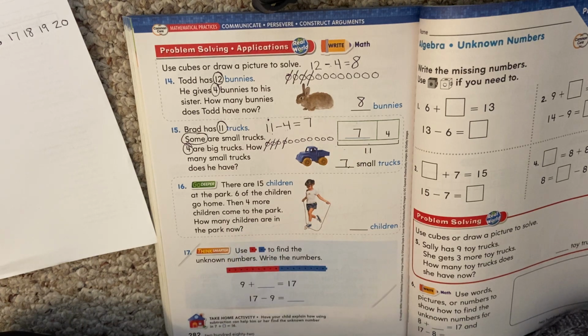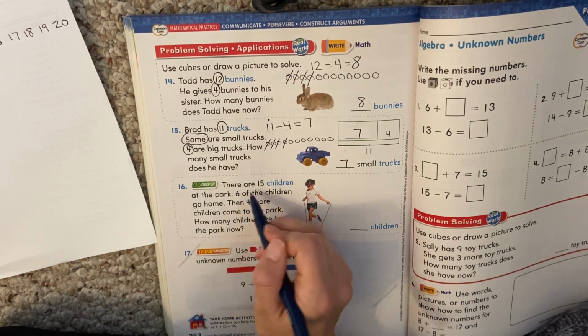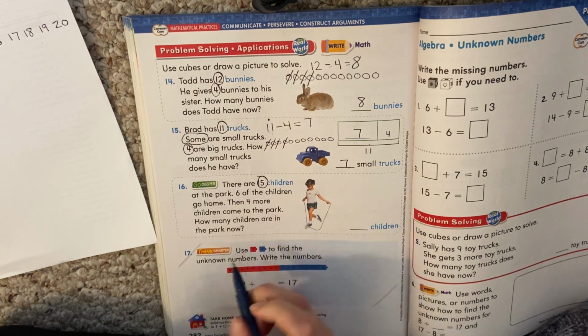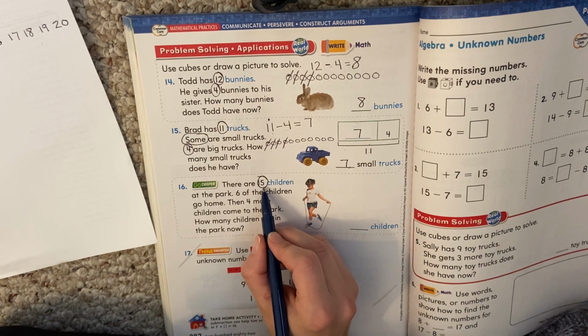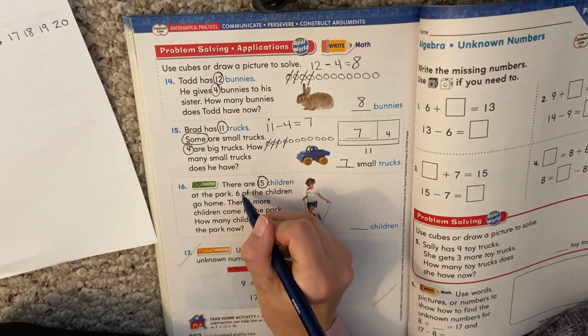Go deeper. There are 15 children at the park. 6 of the children go home. Then 4 more children come to the park. How many children are in the park now? So let's go one step at a time. There are 15 children at the park. So there's 15 all together there. 6 of the children go home.